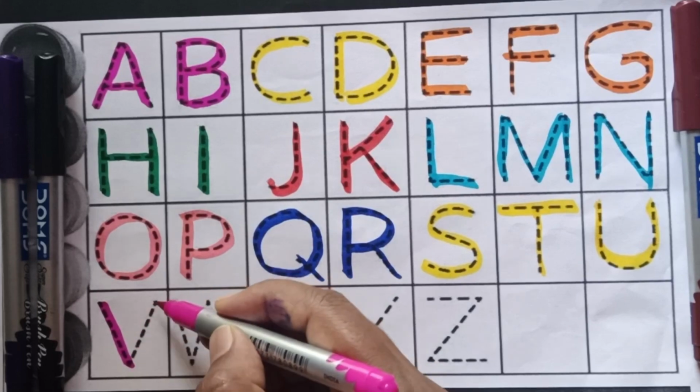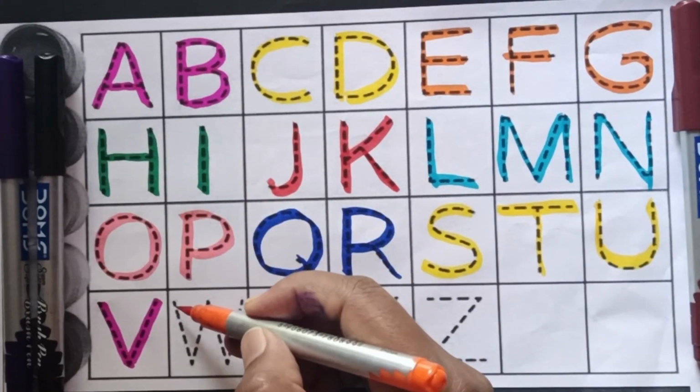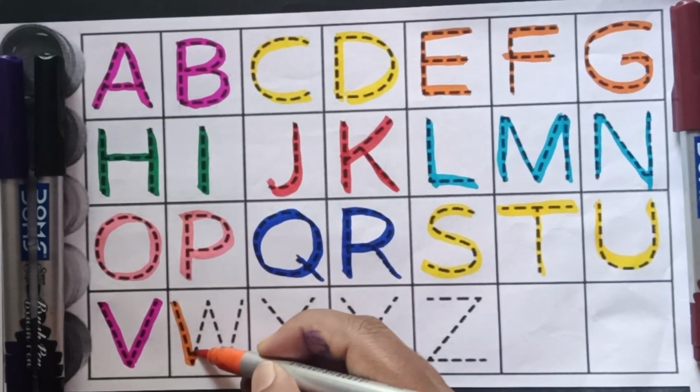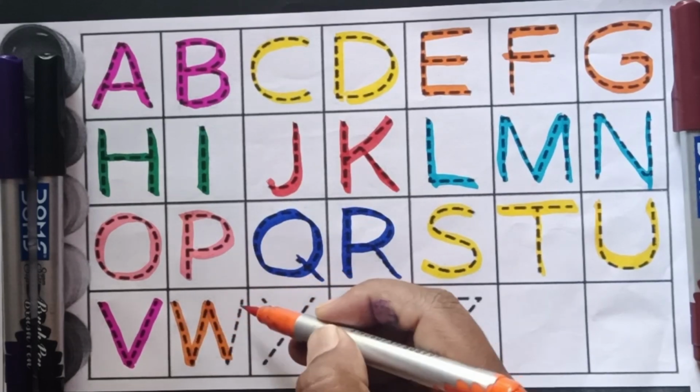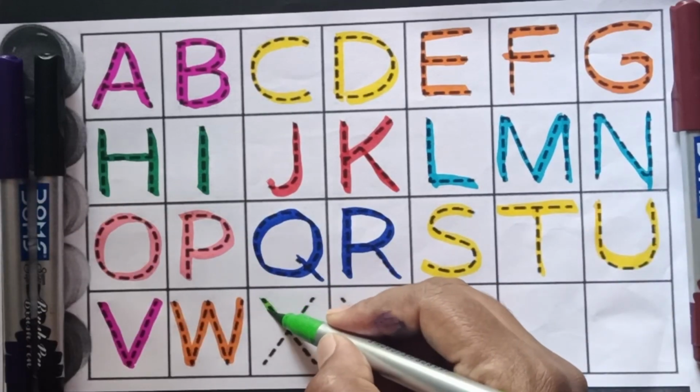So finally last line. In this last line I used pink color for V. V for van. And next orange color. Orange color is used for W. W for watch.